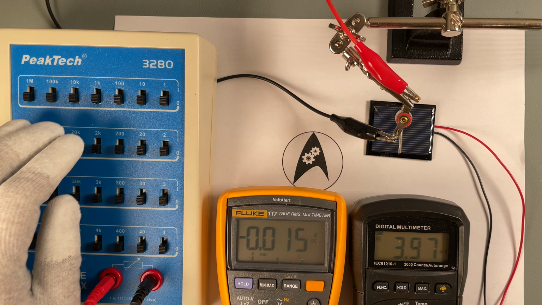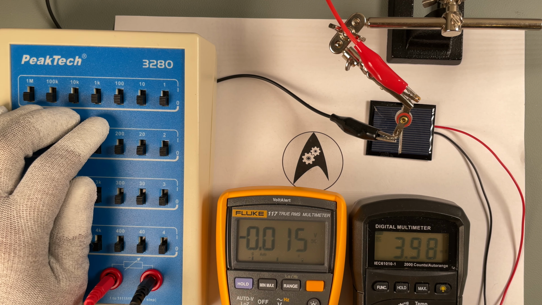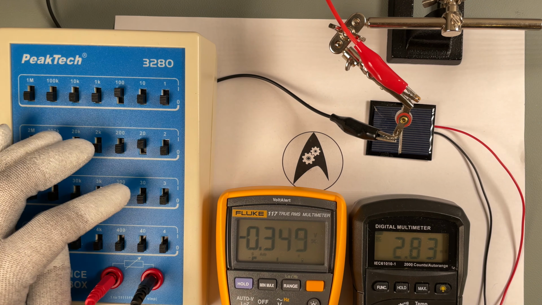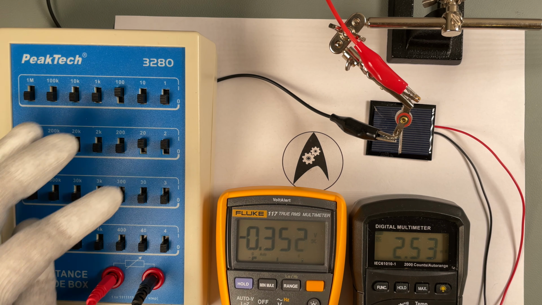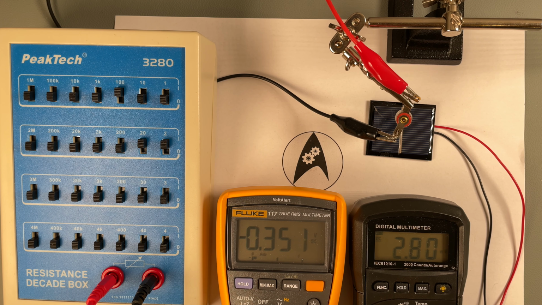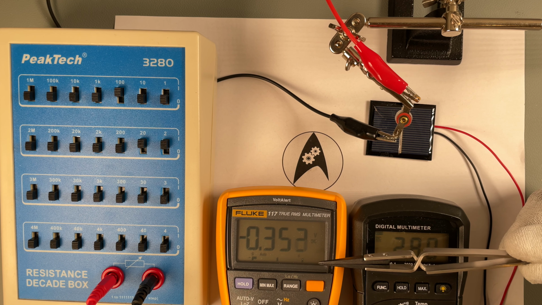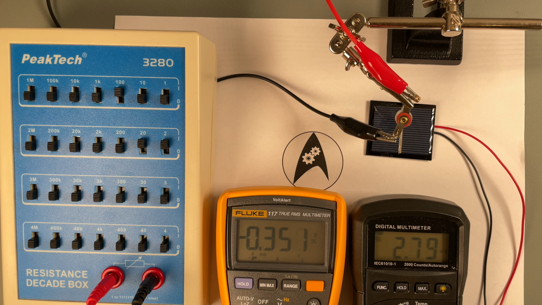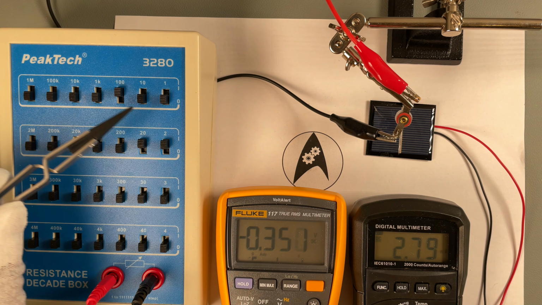For example, if I wanted to set the resistance value to 122 ohms, I can simply flick the 100 switch, then the 20 switch, and then the 2 switch here, and now I have 122 ohms connected in series to the solar cell. And as you can see, the current has gone down to 2.8 milliamps only, and the voltage drop has gone up to 0.35 something volts, which are measured across the terminals or the connector pins leading to this resistor here.